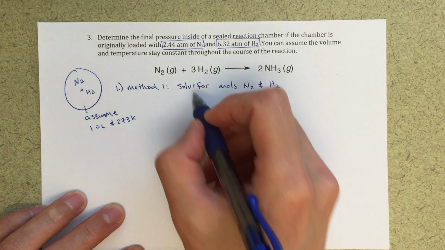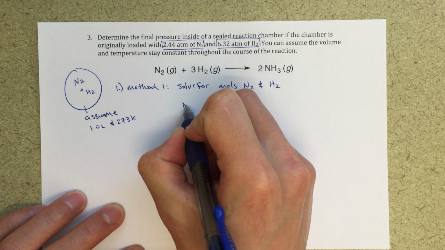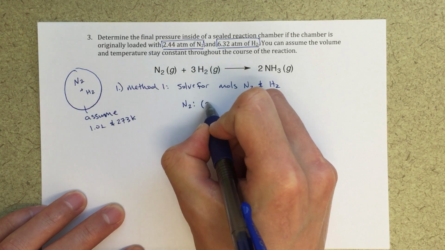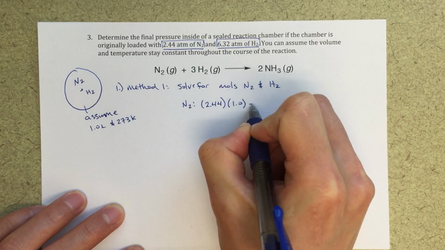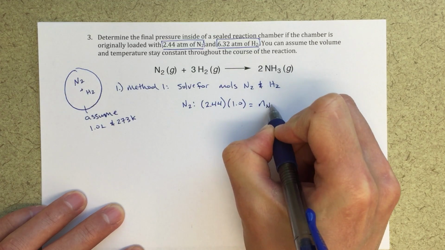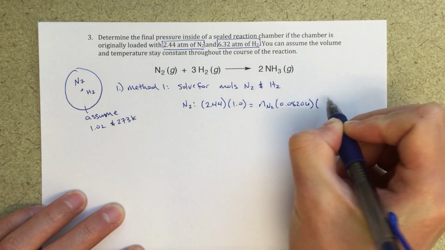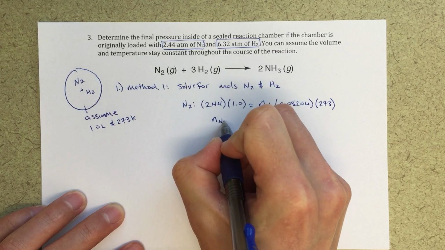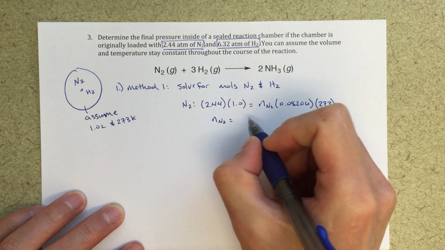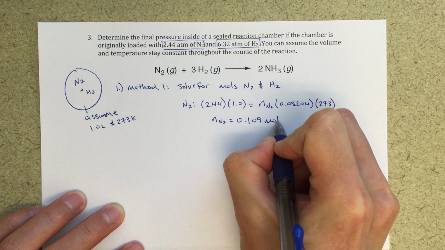If we go ahead and do that, the calculation for N2 will look like this. We'd have 2.44 atmospheres times our 1 liter equals n moles of N2 times our R value times our temperature of 273. And n of N2 is equal to 0.109 moles of N2.